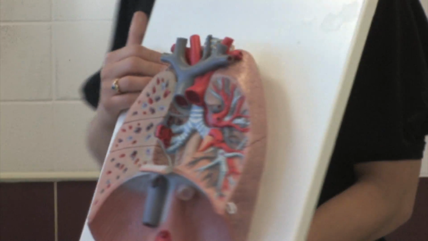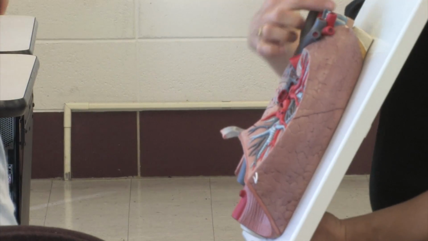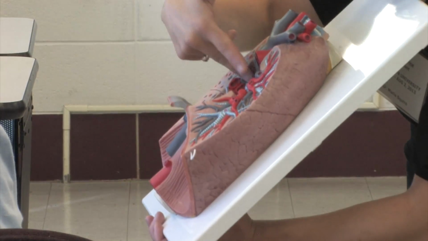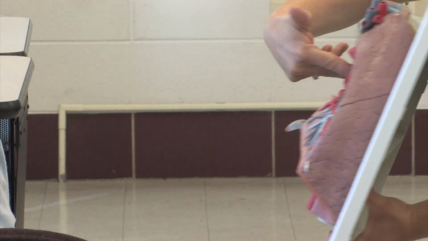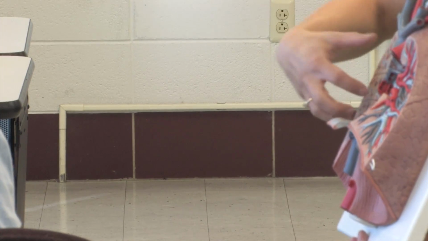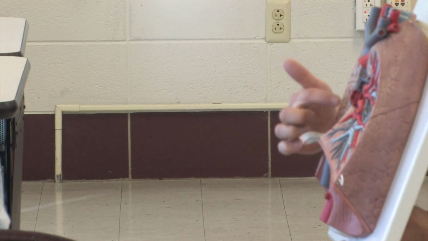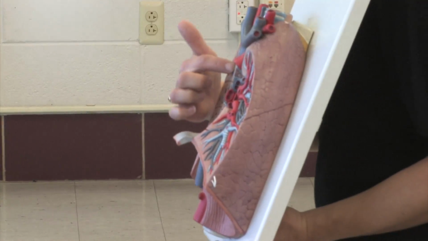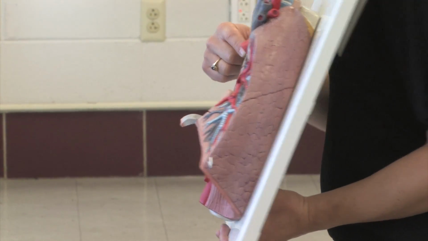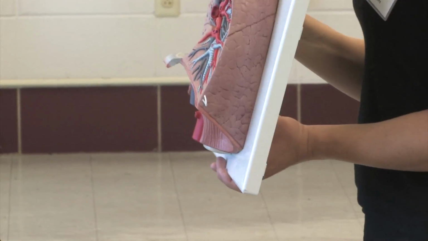So this structure here is the trachea. It divides into right and left primary bronchi. There's 3 secondary bronchi to the right lung, 2 to the left, and then within each lobe there are these light blue structures. Those are the tertiary bronchi. You don't see anything smaller than that on here.